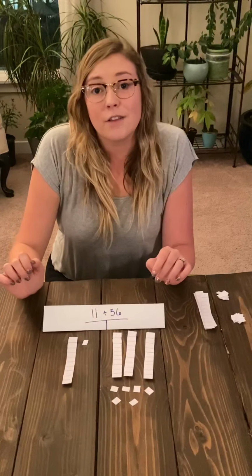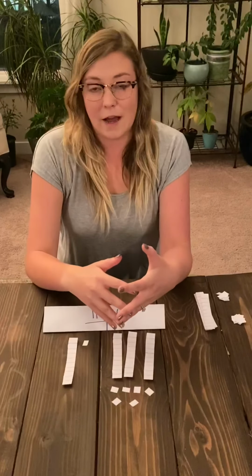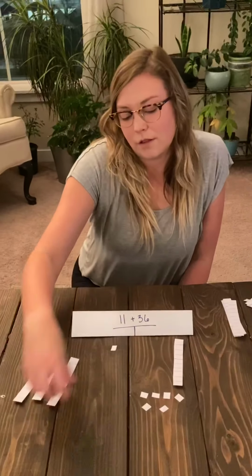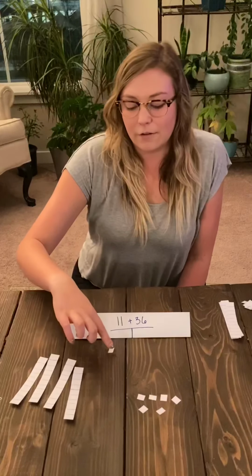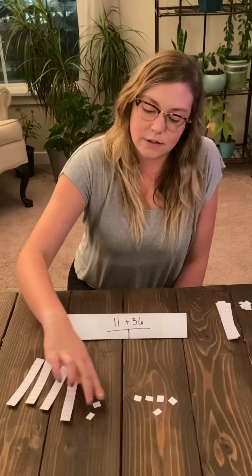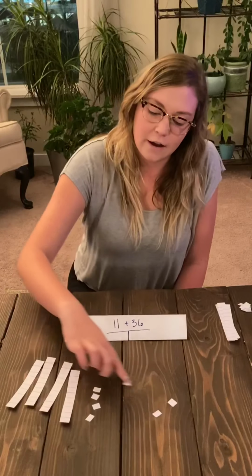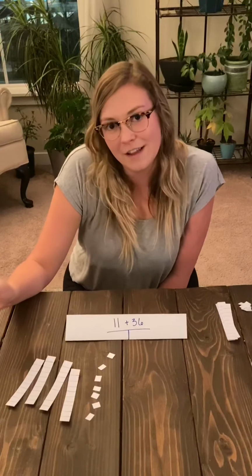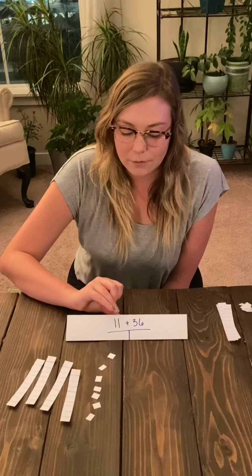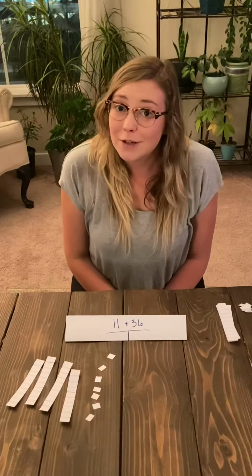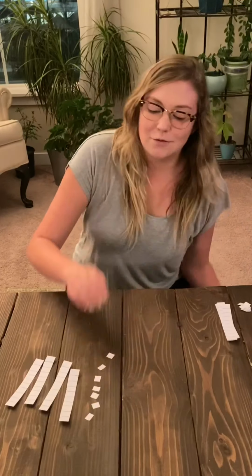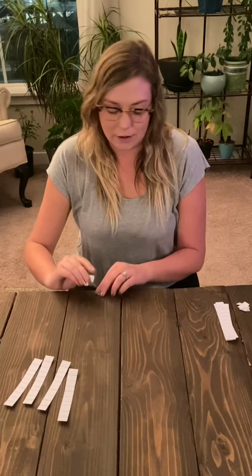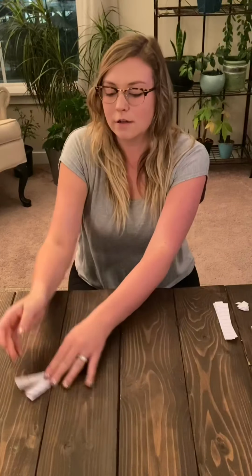To add this together, we can now just go ahead and combine what we've got. In our tens, we have 1, 2, 3, 4, and then in our ones, we have 1, 2, 3, 4, 5, 6, and 7 for a total answer of 47. So for our kiddos, the entire equation would look like 11 plus 36 equals 47. The addition ones are pretty straightforward with the base 10s, but we do get a little more complicated as we get into other orders of operations.